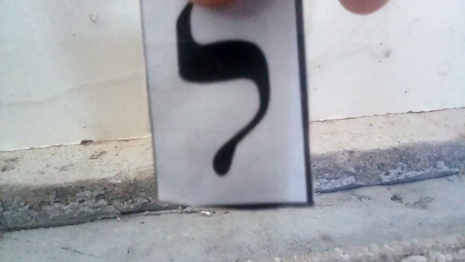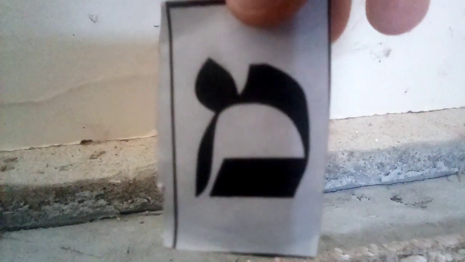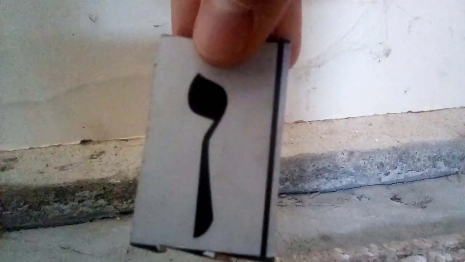Next, we have Lamed, which makes a L, like an L. Then we have Mem, which makes a M, like an M. There's also a final letter, that is Mem, which also makes a M sound, like an M. Then we have Nun, which makes a N sound, like an N. And there's a final letter, that is Nun, which also makes a N sound.